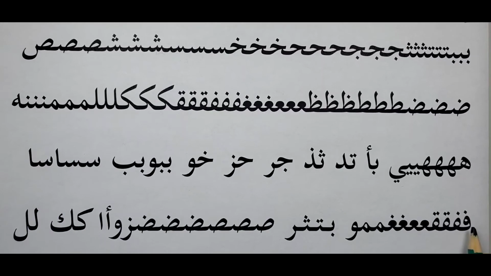So we have fa and fa, qaf and qaf, ain and ain, ghain and ghain, mim and mim. Then lastly we have here waw. All these are connectors. Now you have to look at this carefully. Look at how fa looks like, how qaf looks like. Look at ain. It looks like a mushroom. Then we have a mim. It looks like a belt.